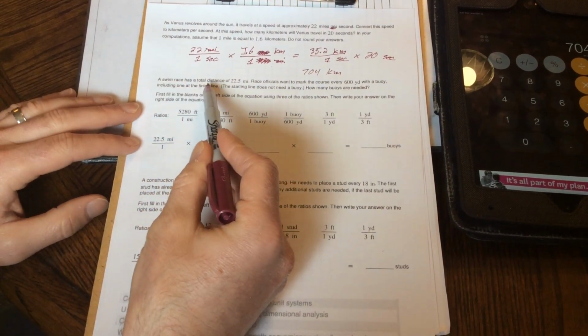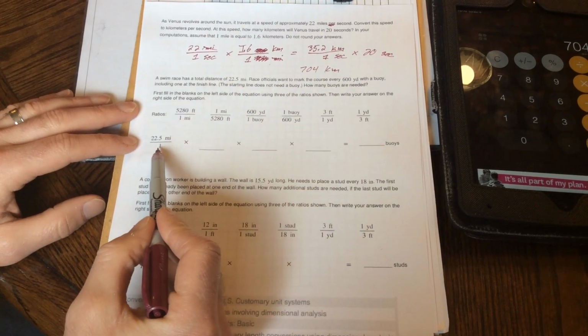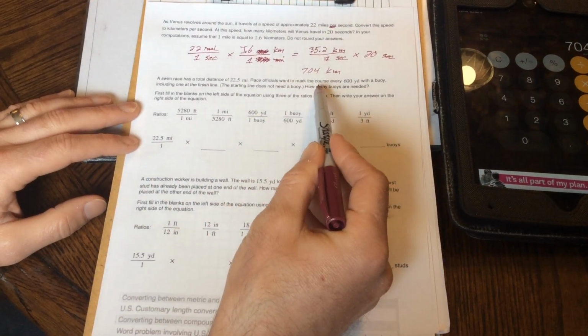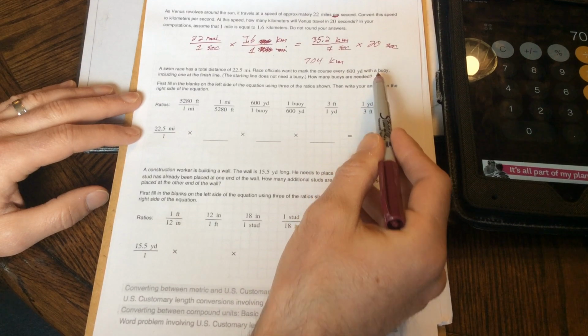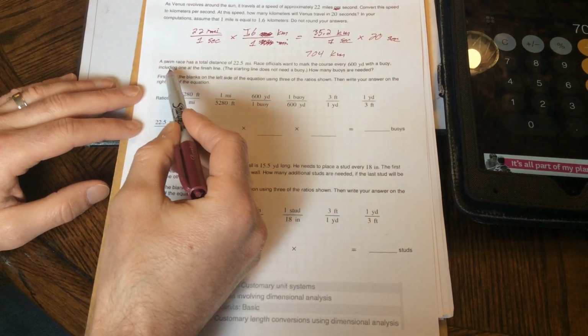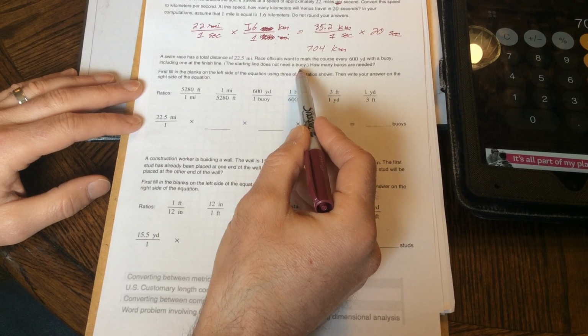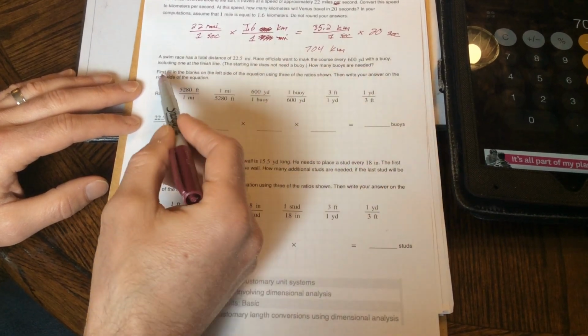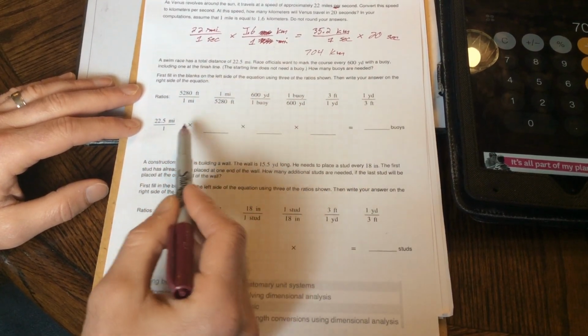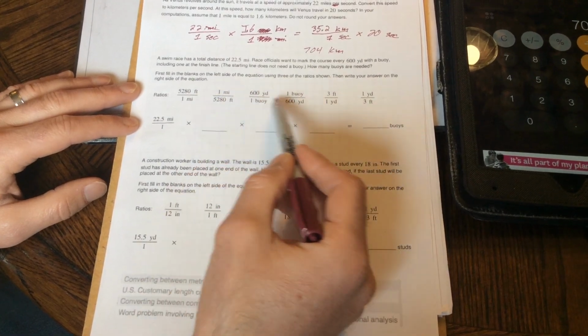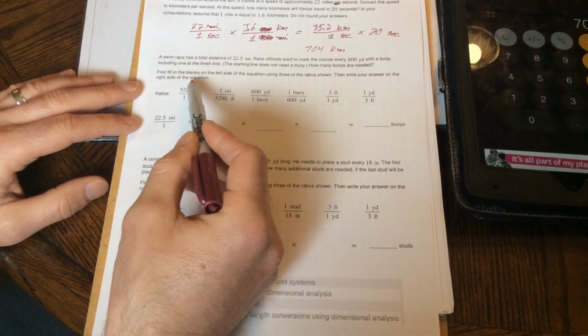A swim race has a total distance of 22.5 miles. Race officials want to mark the course every 600 yards with a buoy, including one at the finish line. Starting line doesn't need a buoy. It's a starting line. How many buoys are needed? First, fill in the blanks on the left side using 3 of the ratios, 3 of these. Then write your answer on the right side of the equation.